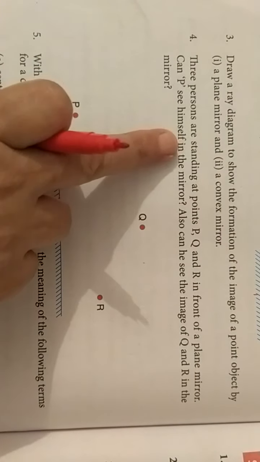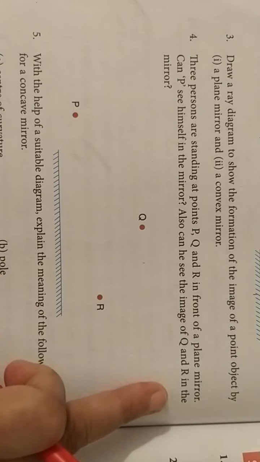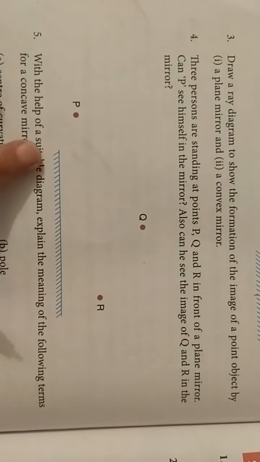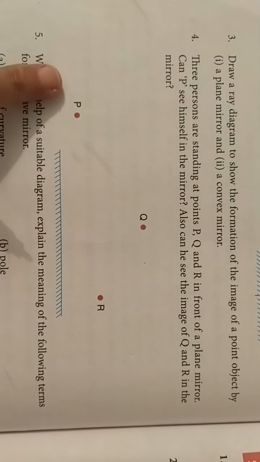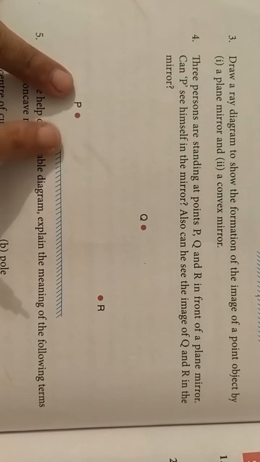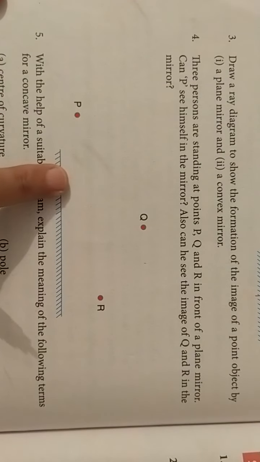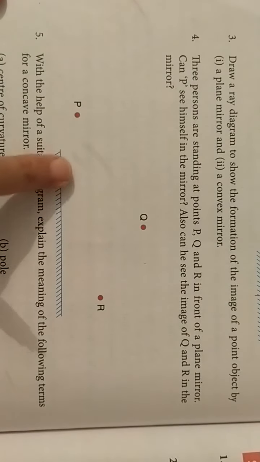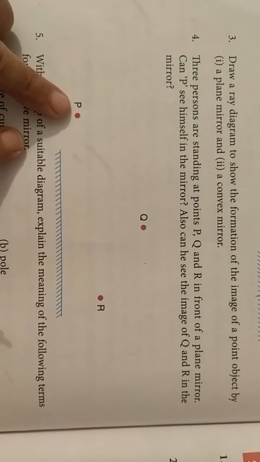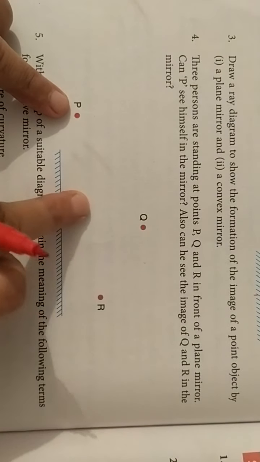Now, can P see himself in the mirror? Also, can he see the image of Q and R in the mirror? So here children see that person P is standing away from the mirror in this direction. So P will not be able to see his image in the mirror, but however P can see the image of Q and R in the mirror.